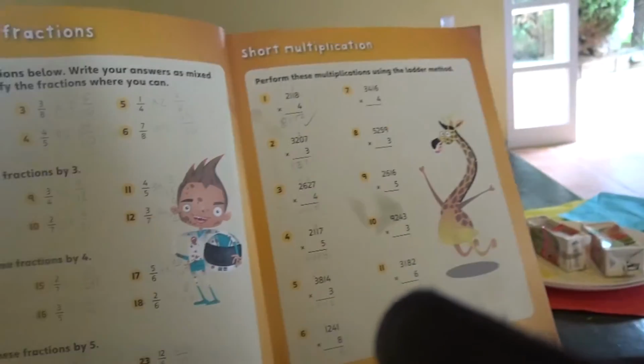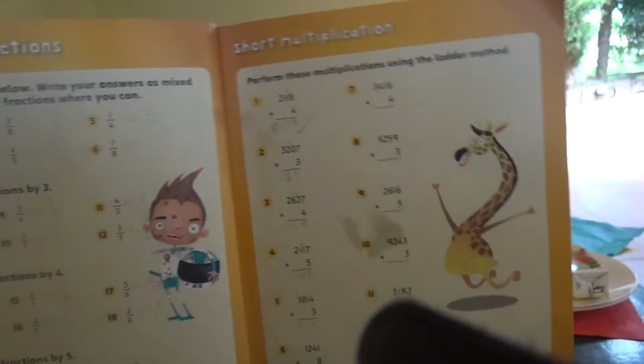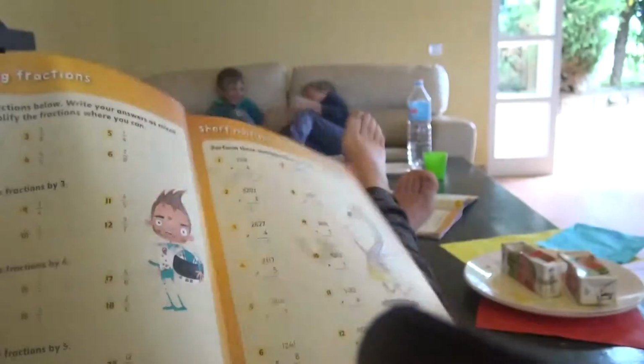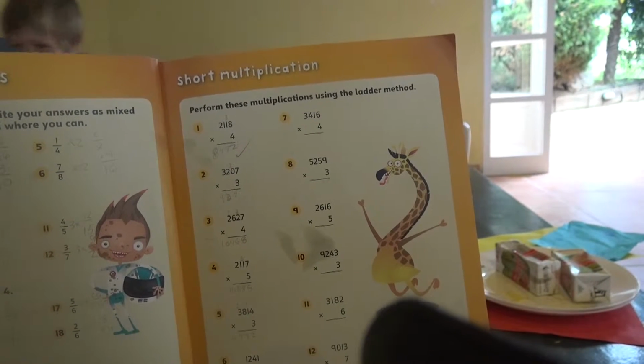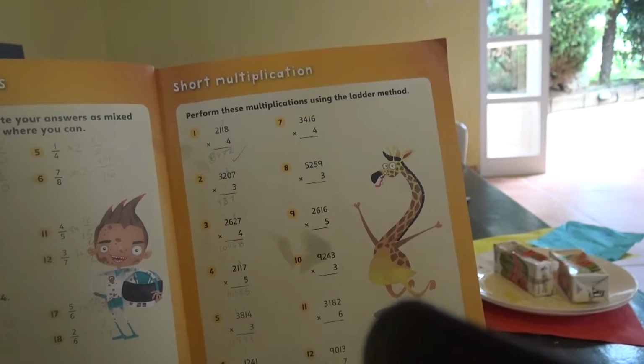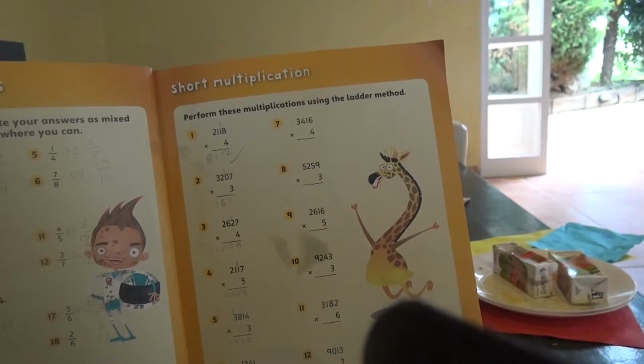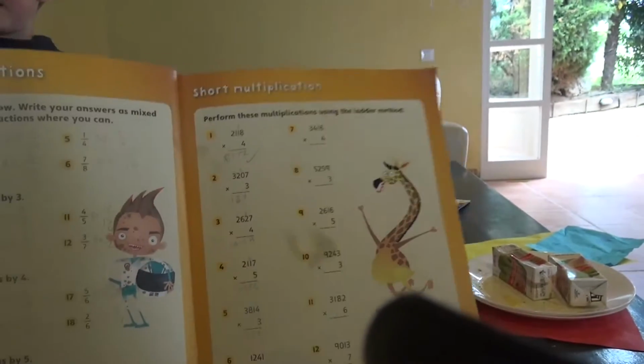This is what you did today. So can you multiply these fractions by 3? So what did you do with 2/3? Then we have to do the same, but times it by 3. Then times it with 4 and then times it with 5.